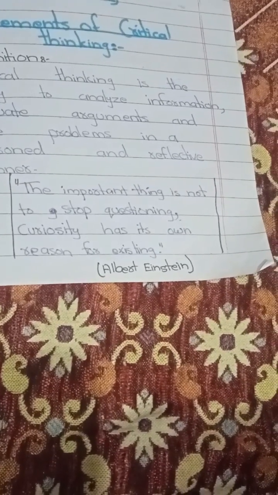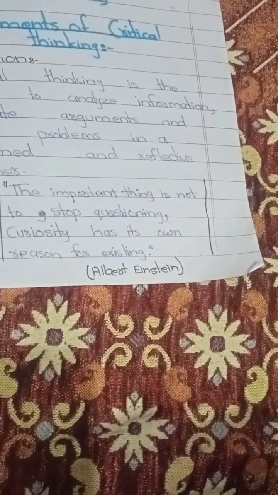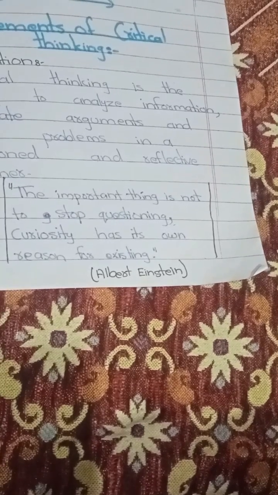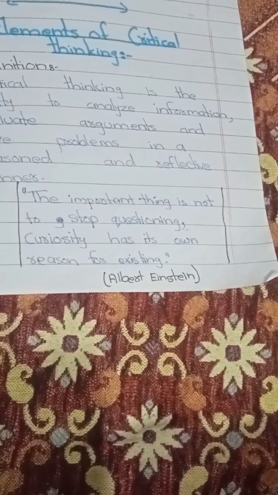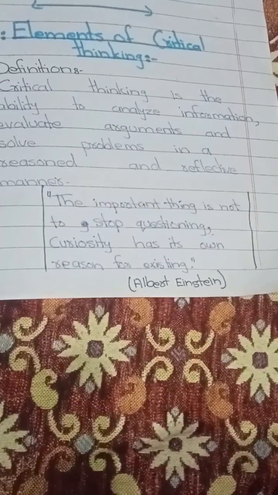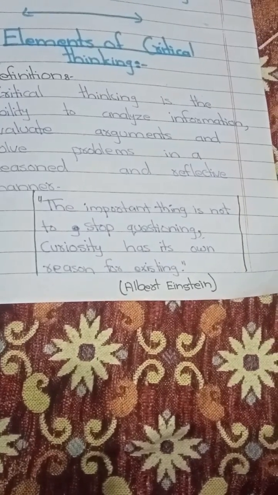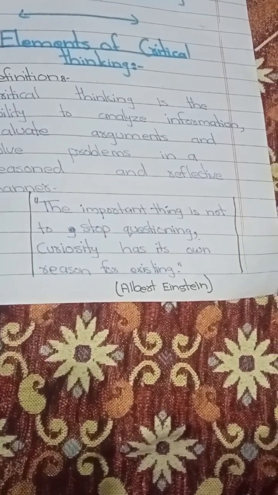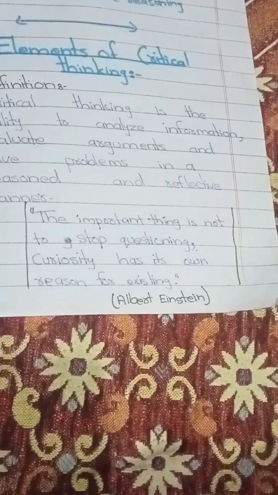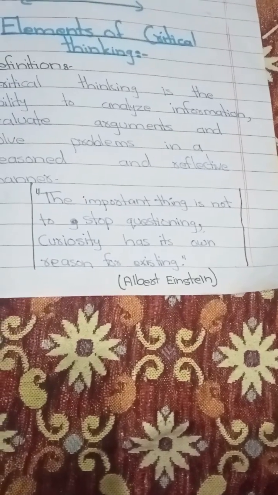Critical thinking is the ability to analyze information, evaluate arguments and solve problems in a reasoned and reflective manner. Analyzing information means analyzing facts, evidence and observation, and evaluating arguments, reasoning and solving problems in a reasoned and reflective manner means in a systematic manner.